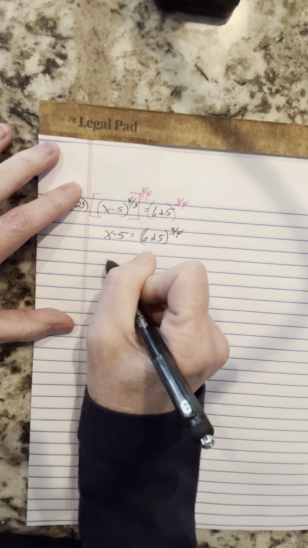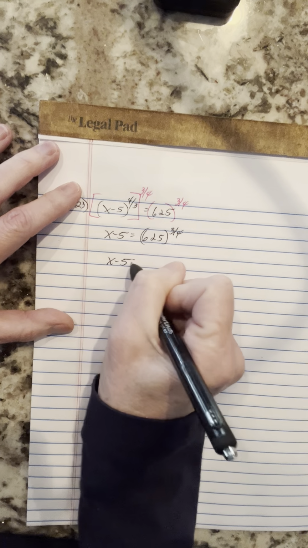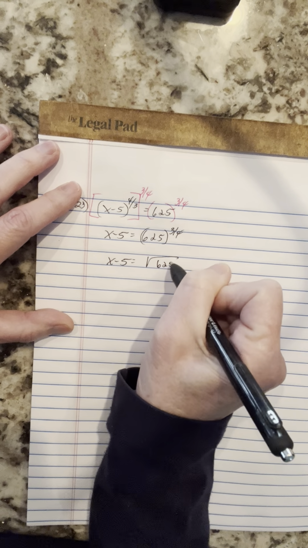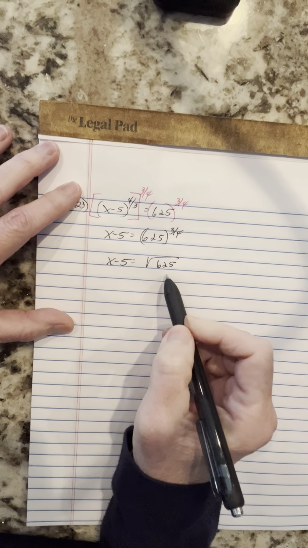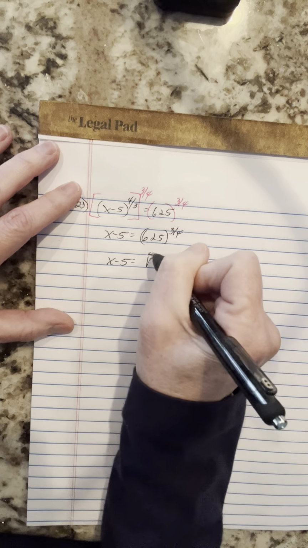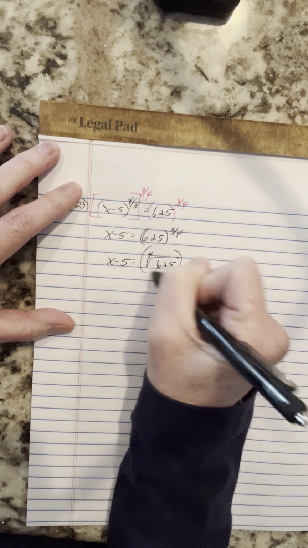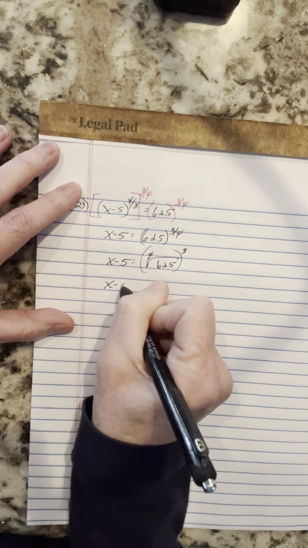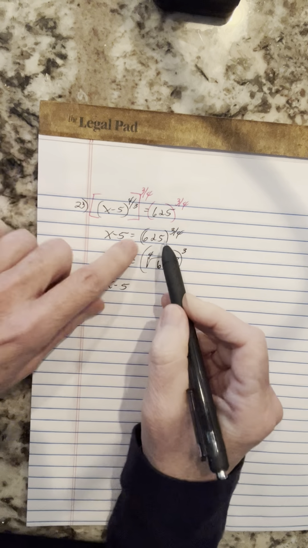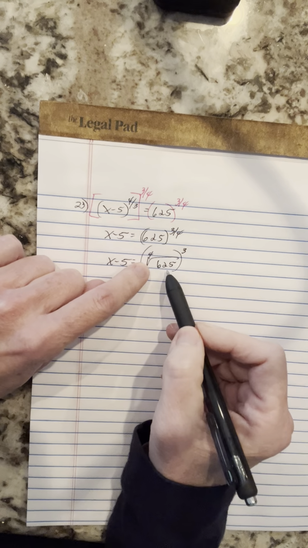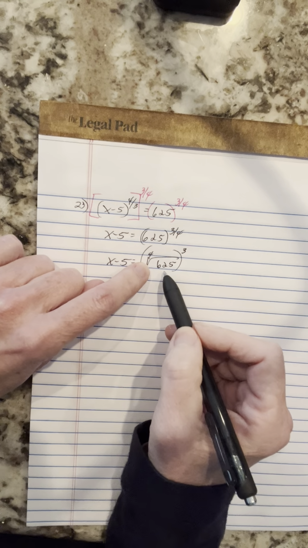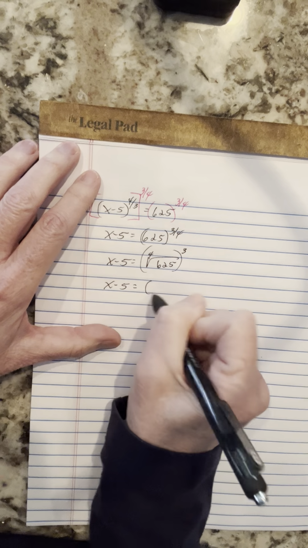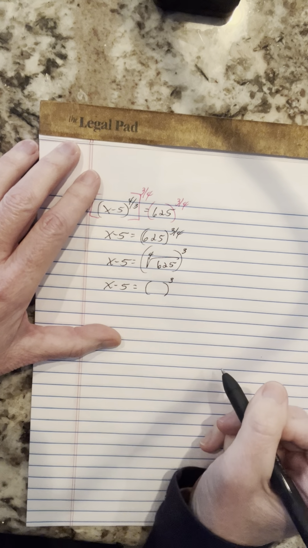And I'll show you how to check it in a minute. What I want to see from you is that you turn 625, you put it under the radical, the denominator is the index, and then you set it up with the numerator. It'll be raised to that numerator. That's the first step I need to see, that you understand how to translate this into a radical. Then I want to see what you've gotten that you're going to raise to the 3rd power.